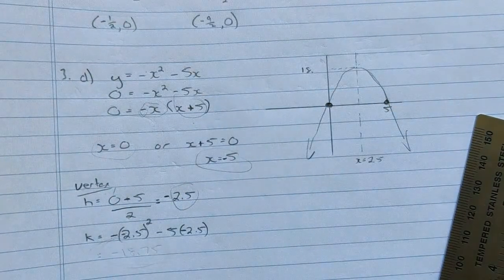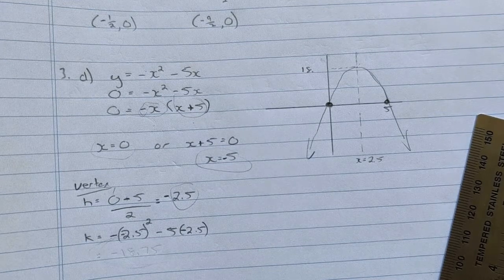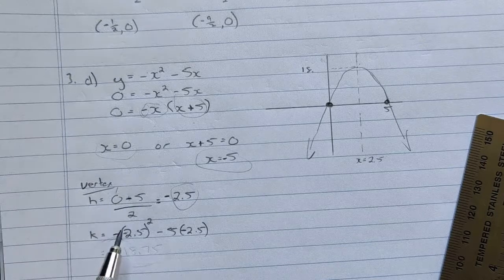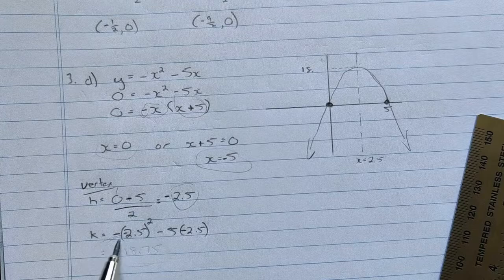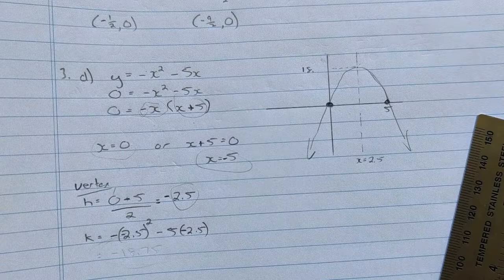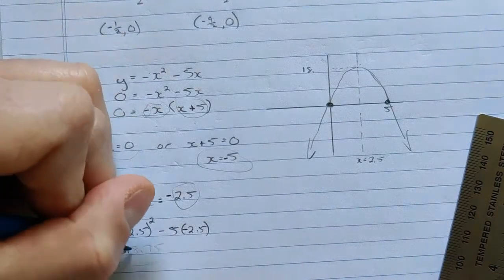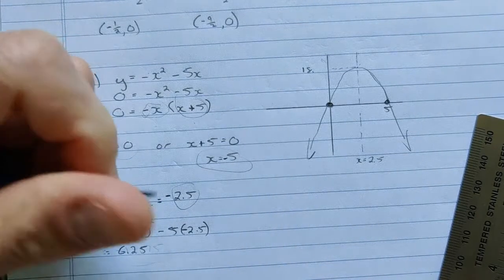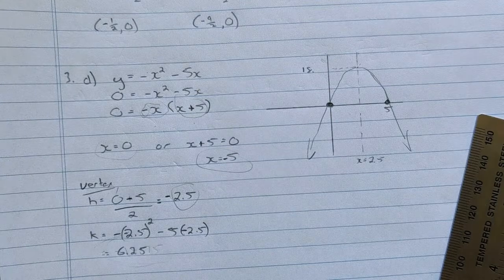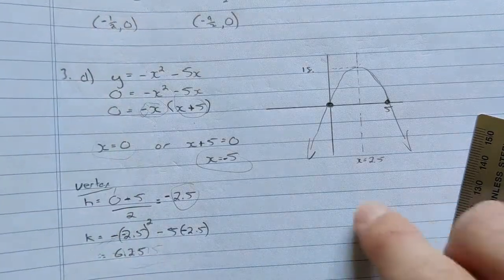Okay, so negative 2.5 to the power of 2 is going to be positive. Sorry, this is going to be negative 6.25 minus, but this is going to be plus now. Plus, and so we're going to get 6.25. Is that right? I believe. No. Yes, that's right. Okay. So there we go. So it's 6.25. So this is actually switched.